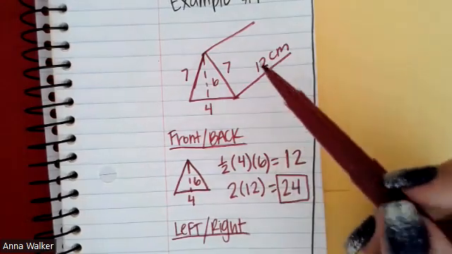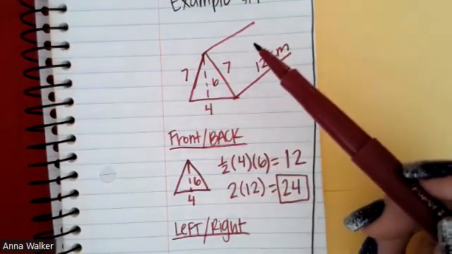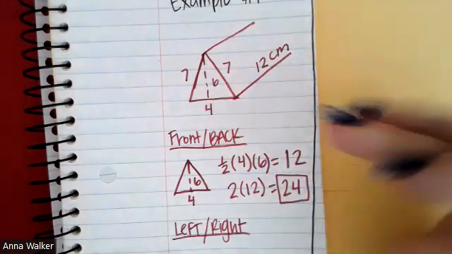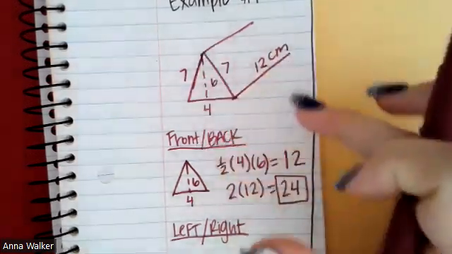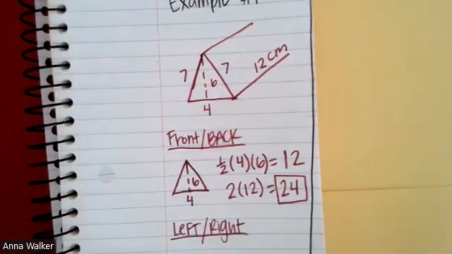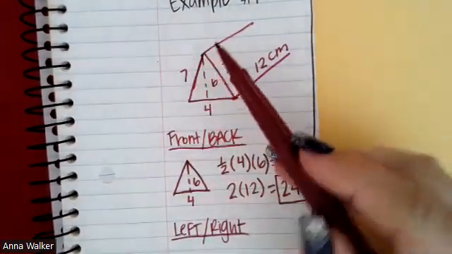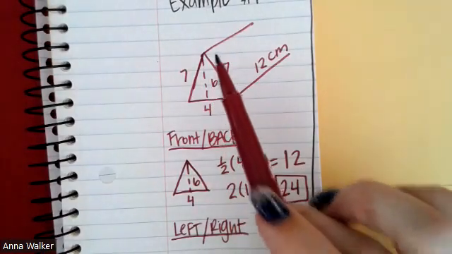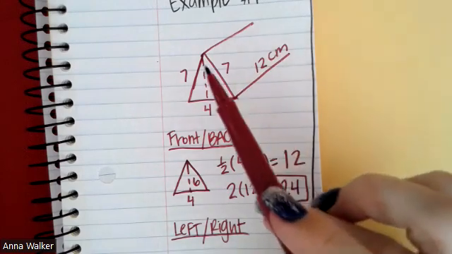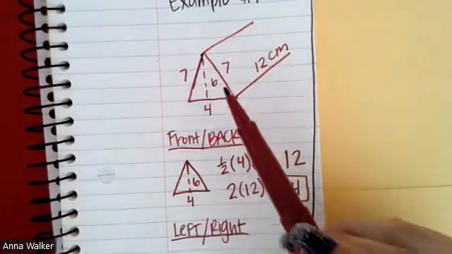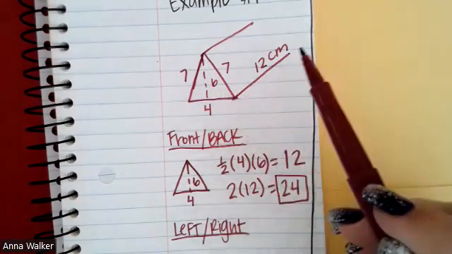So in terms of finding the surface area of this triangular prism, we have officially found the total area for the front and the back shapes. And now we're going to look at the three rectangular sides and find the area for those. The way that we're looking at it here, this is the right side of the shape. So this is going to form a rectangle that has a width of 7 and a length of 12.